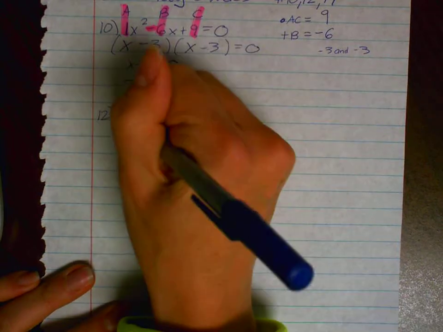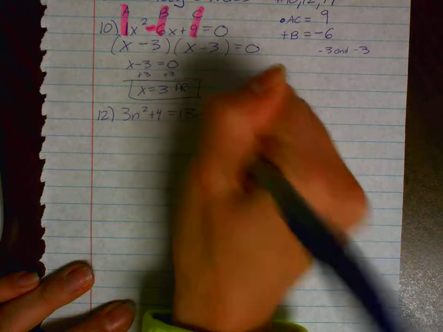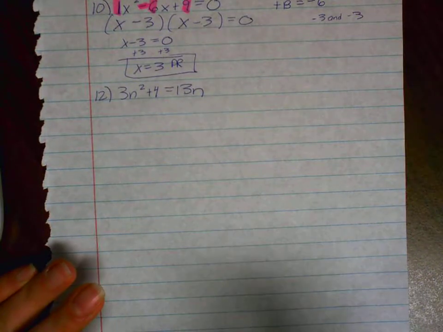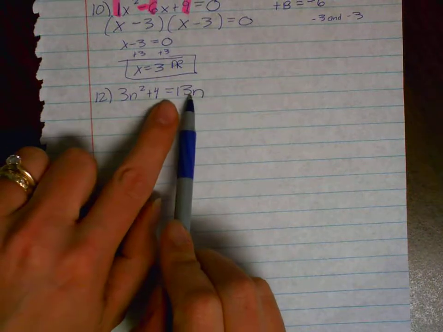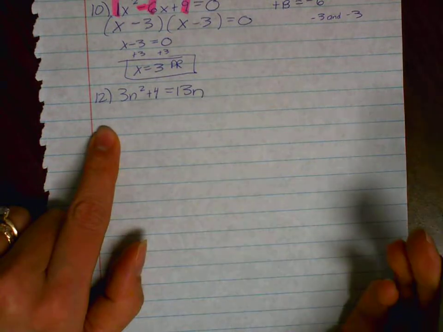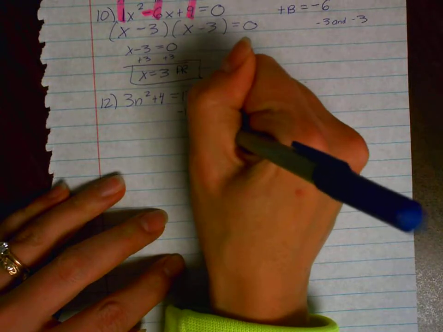Number 12, we have 3n squared plus 4 equals 13n. All right, our first step is make sure it equals 0. This problem does not equal 0 right now. So I'm going to move this 13n to the left. And the way I move from right or left is by adding or subtracting. If this is positive, to move it, I'm going to do minus 13n.